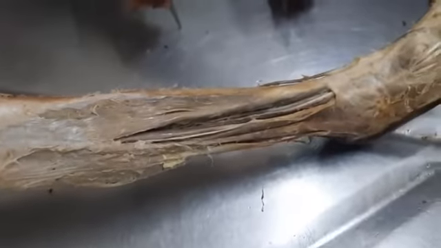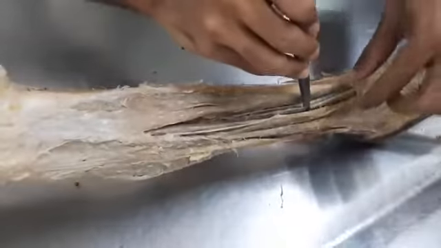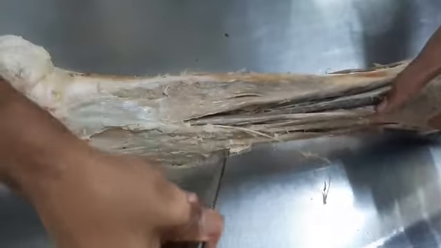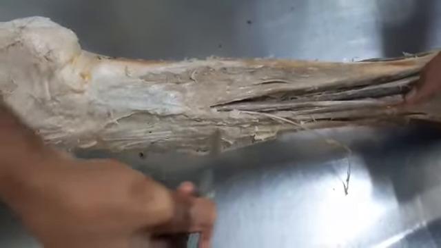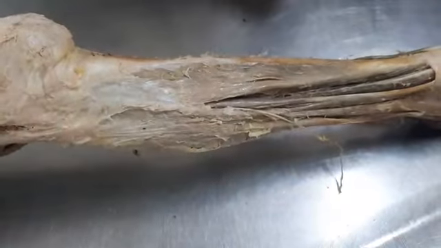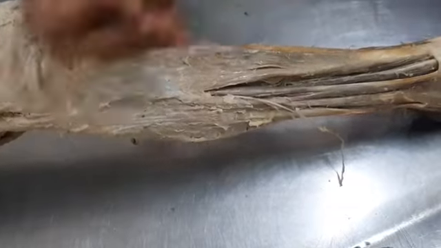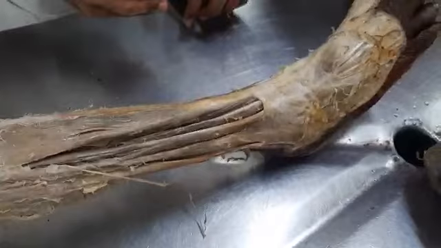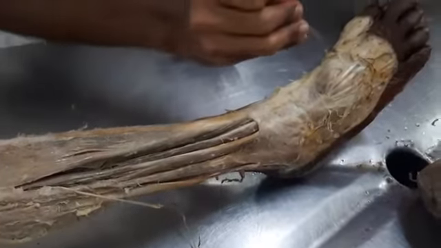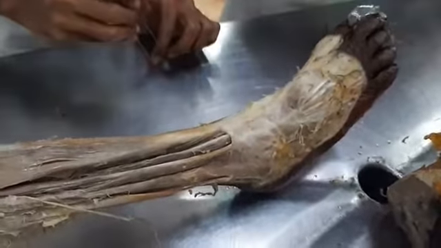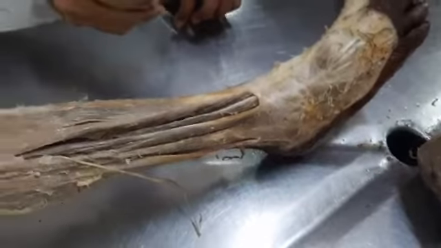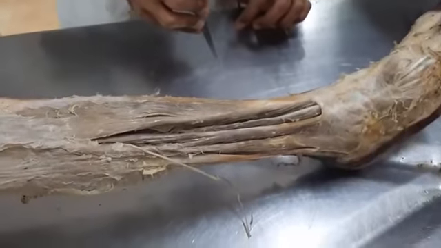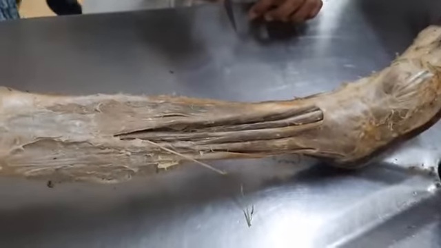And second is extensor hallucis longus. Its origin is posterior half of medial 2/4 of medial surface of shaft of fibula, medial to the extensor digitorum longus and adjoining part of interosseous membrane. Its insertion is dorsal surface of base of distal phalanx of big toe. Its nerve supply is deep peroneal nerve. And action: dorsiflexor of foot and extends metatarsophalangeal and interphalangeal joints of big toe.